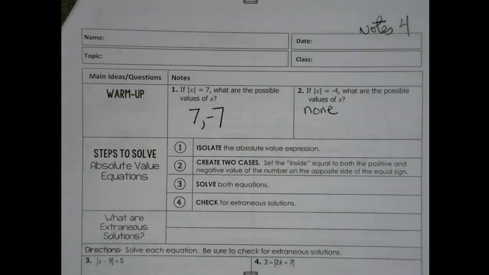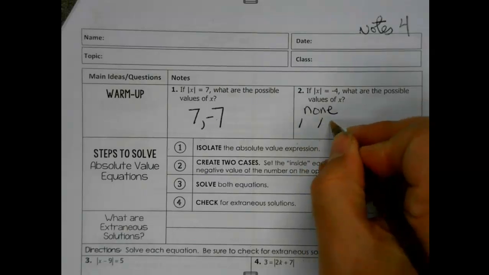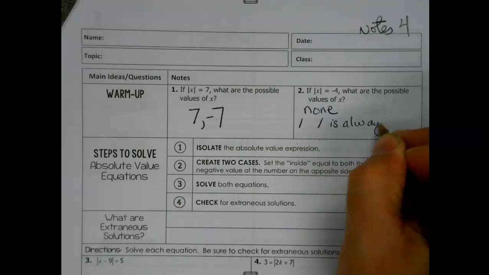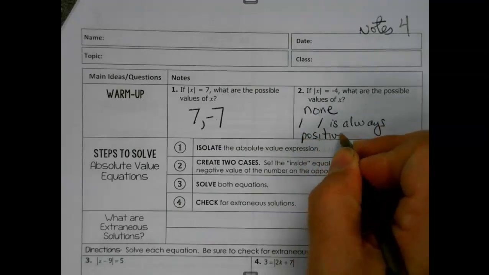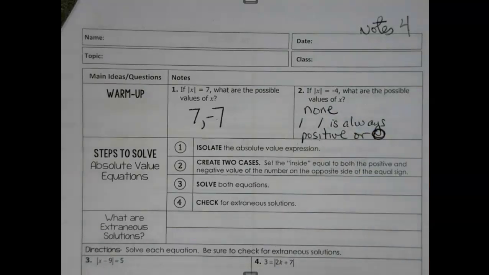So there are none. Absolute value is always positive, or at the very least 0.